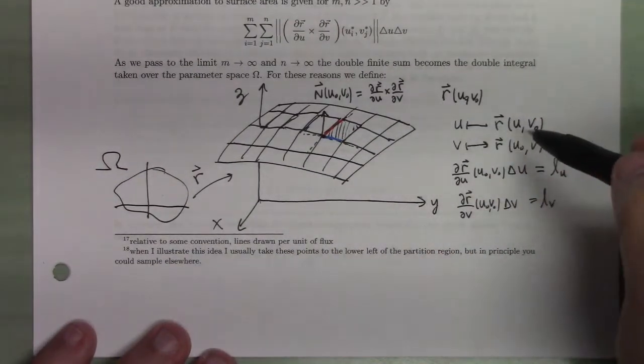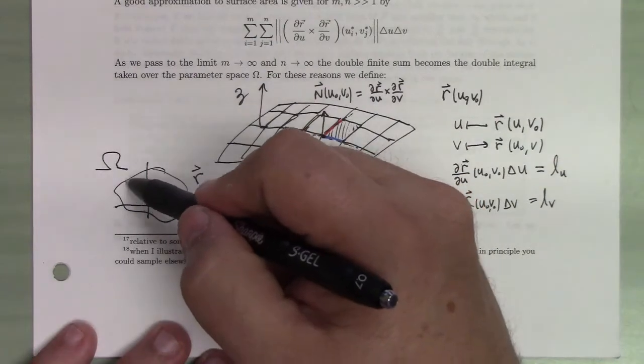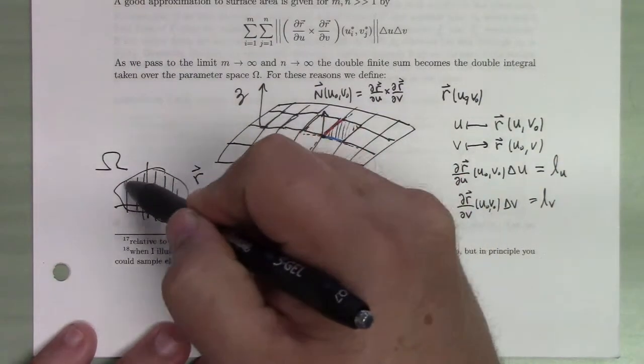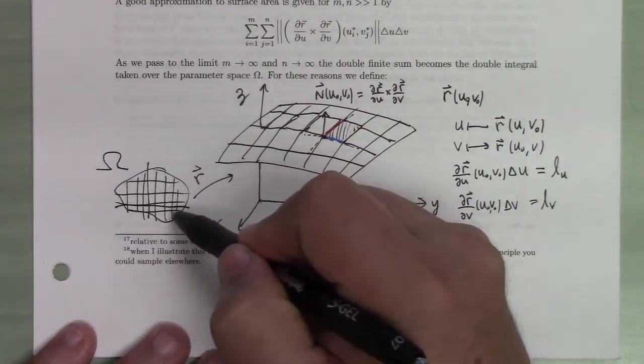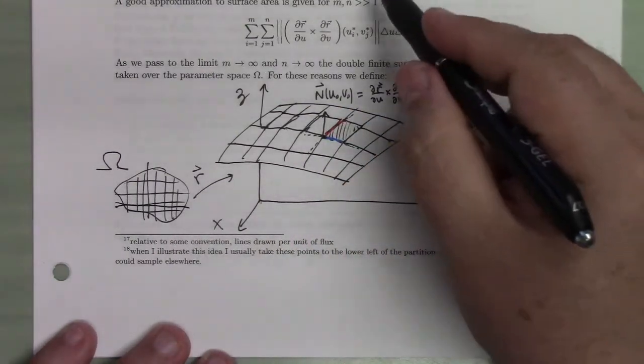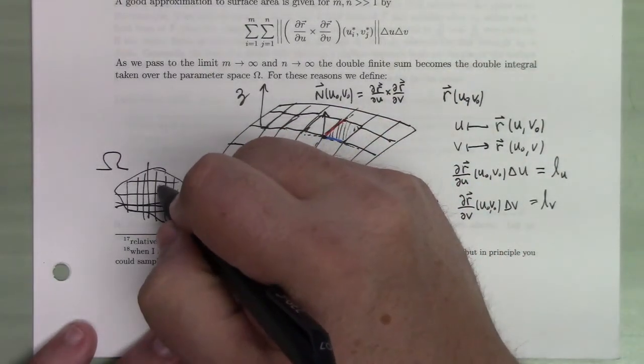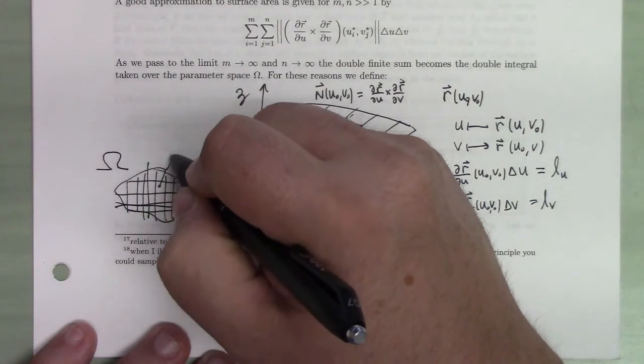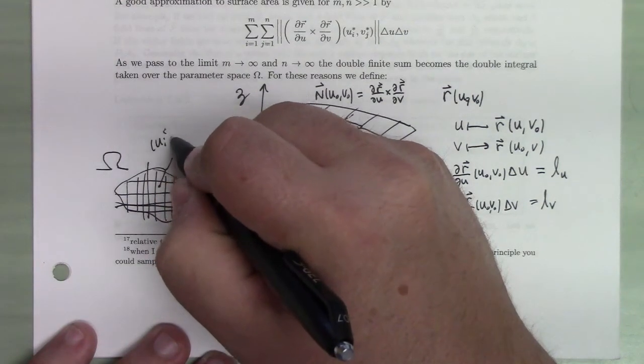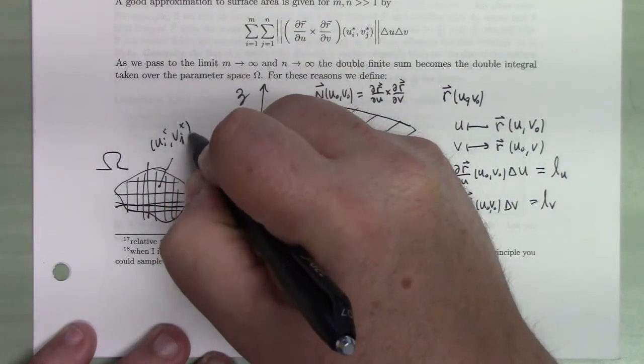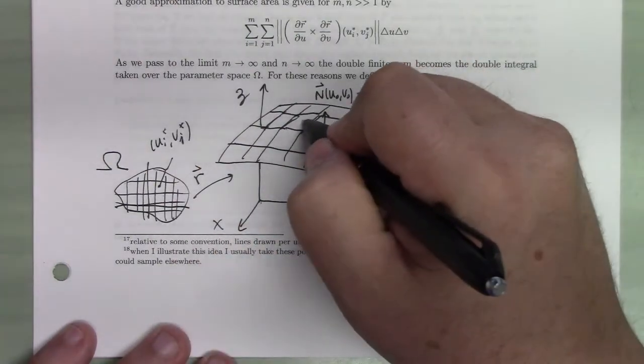And so we're partitioning this, with u_i v_j somewhere in here as a sample point. That sample point maps up to a corresponding point up here.